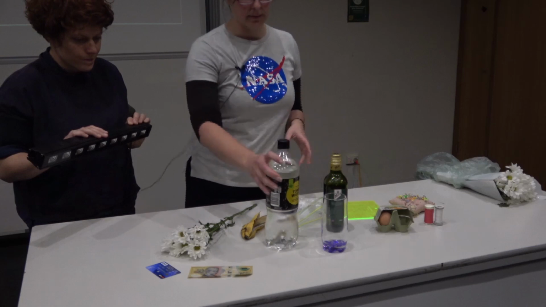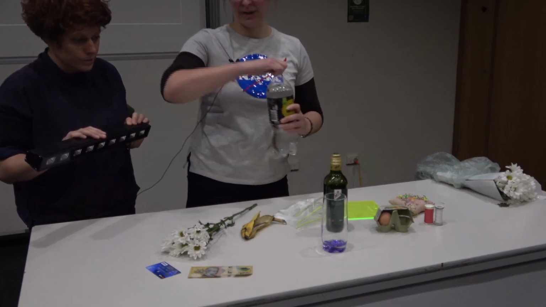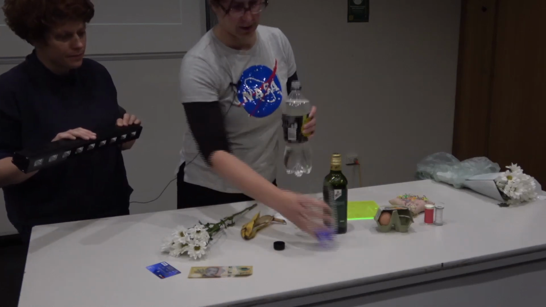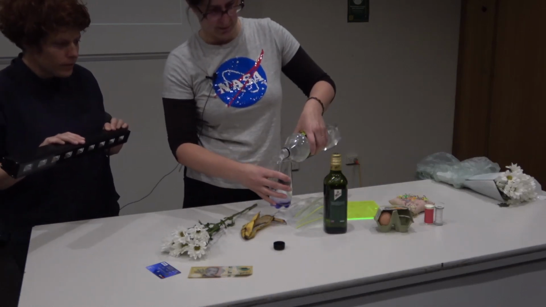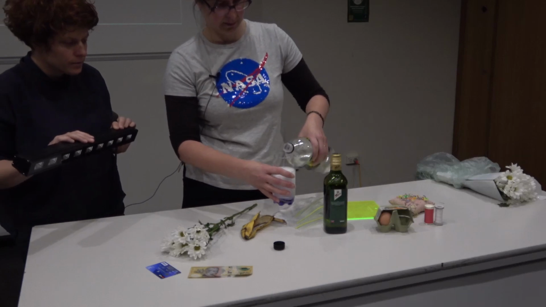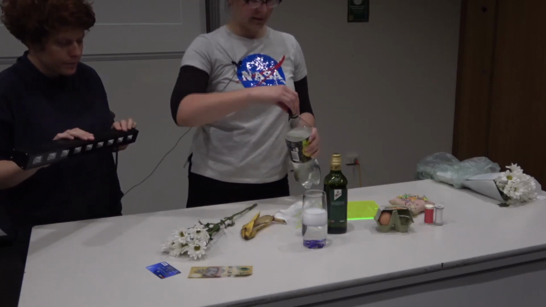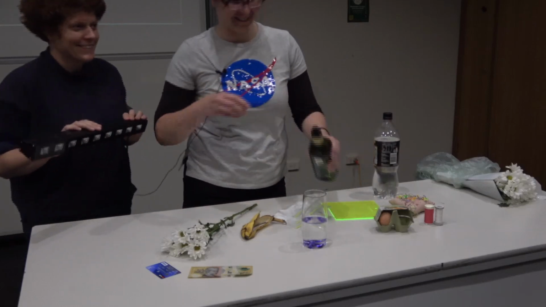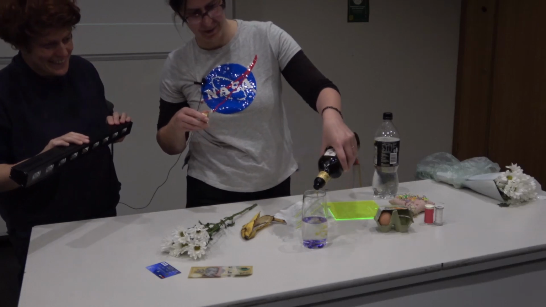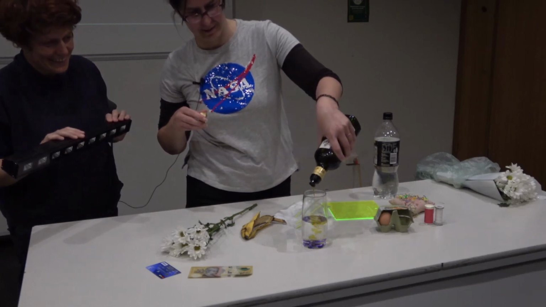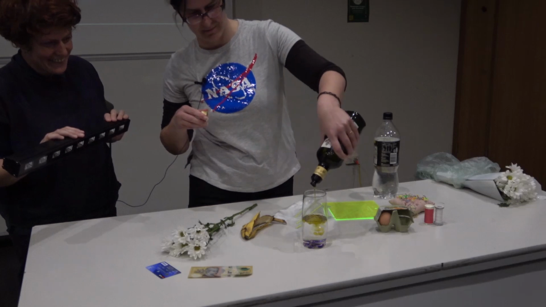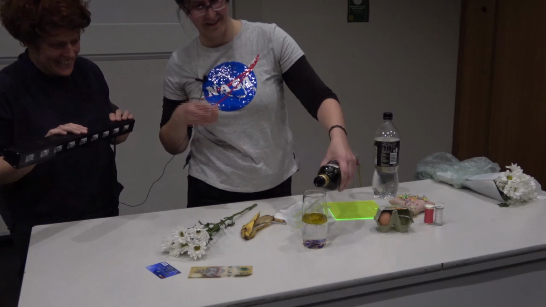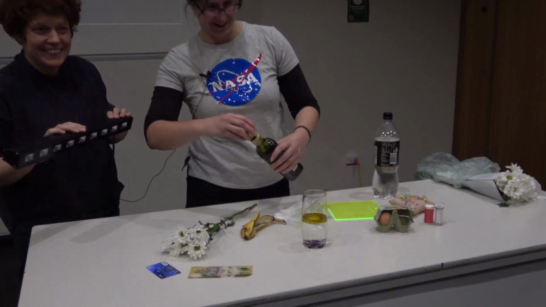All right, I'm going to pour in some of the tonic water, because this makes it so much more effective. And some olive oil. Yeah, you're welcome to. No, we don't eat food in physics because we never know when there's going to be radiation around and all sorts of things. And Liz has just been spraying chemicals all over the place, so, you know.